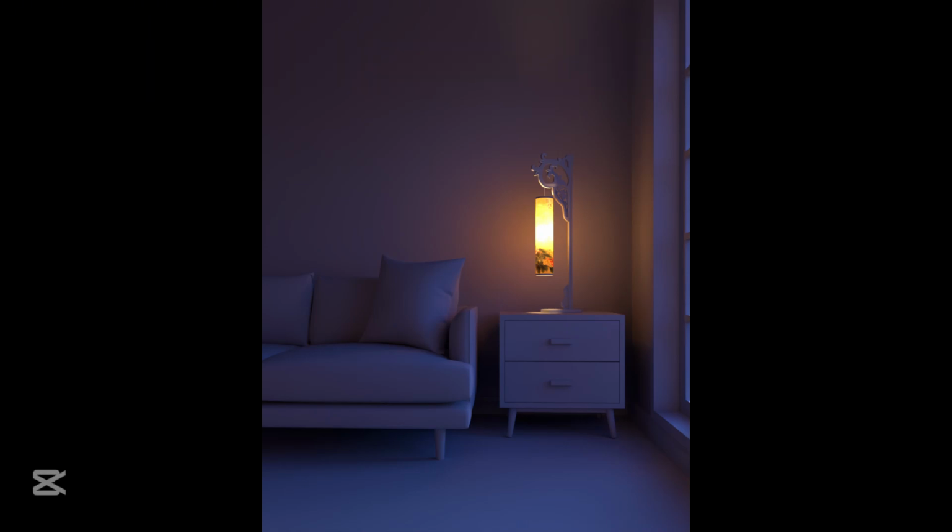Today I want to show you how to make dome light in the V-Ray. You can download this model file from the description.